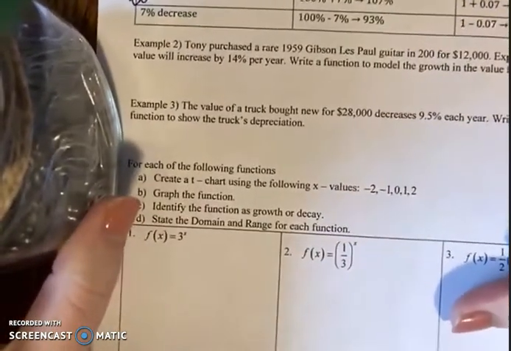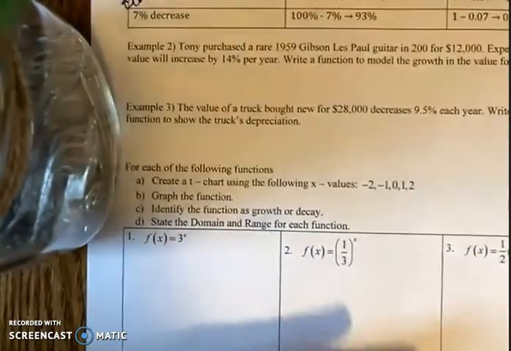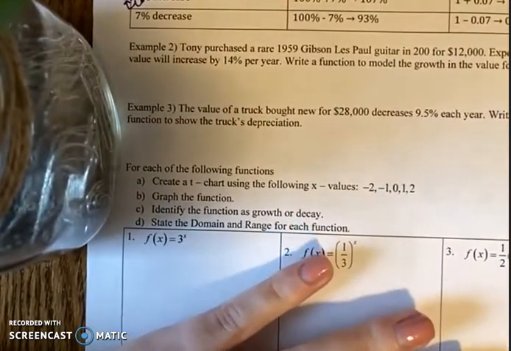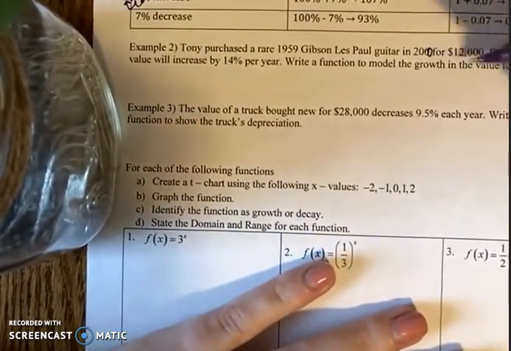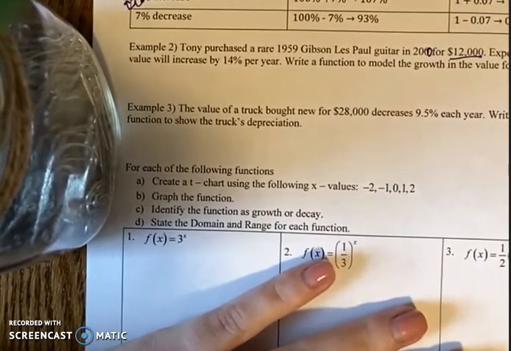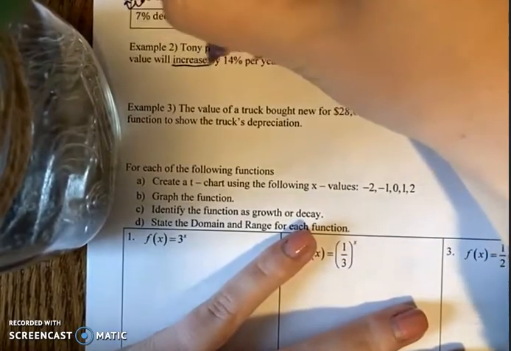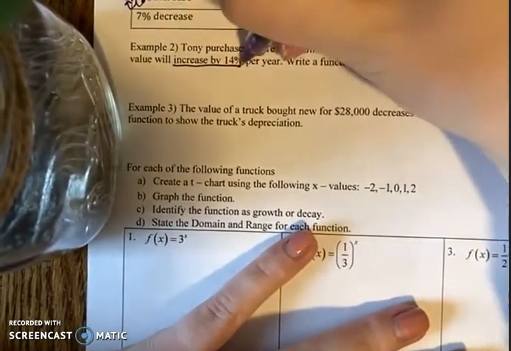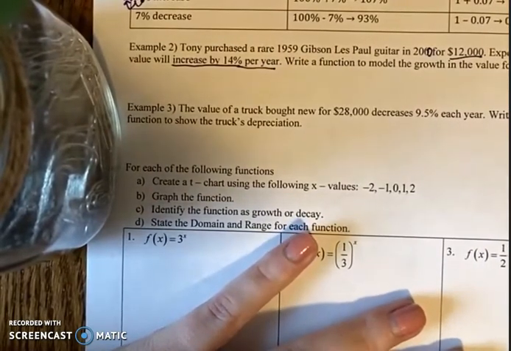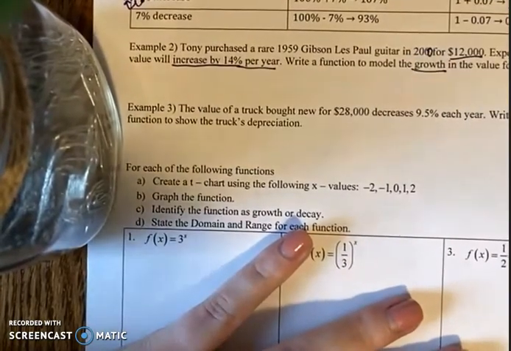Example 2 says, and I'm going to underline everything that's important as I go along. Tony purchased a rare 1959 Gibson Les Paul guitar in the year 2000 for $12,000. Experts estimate that its value will increase by 14% per year. Write a function to model the growth in the value for this guitar. So I'd say growth is another keyword there.